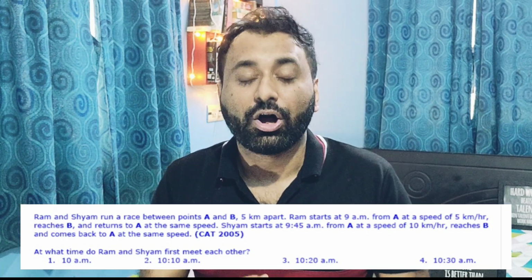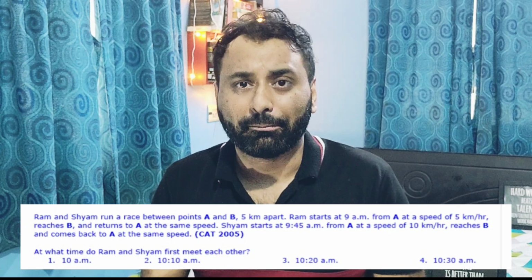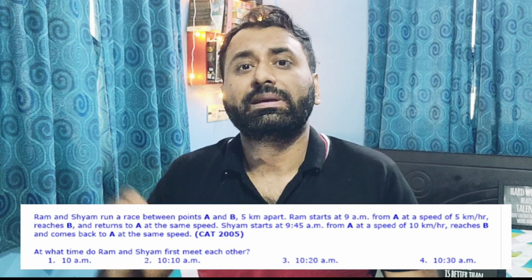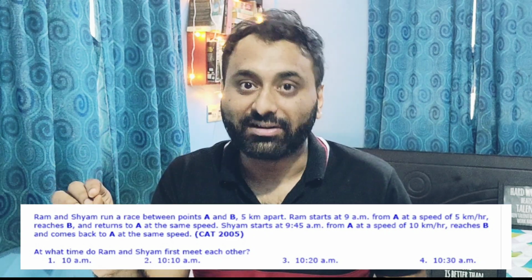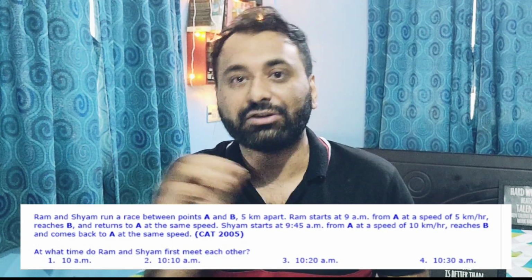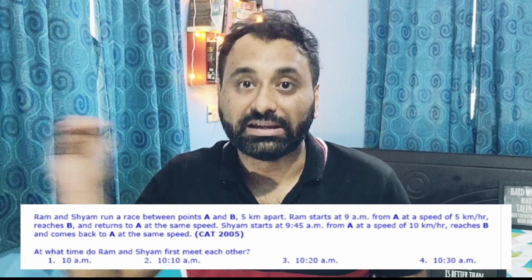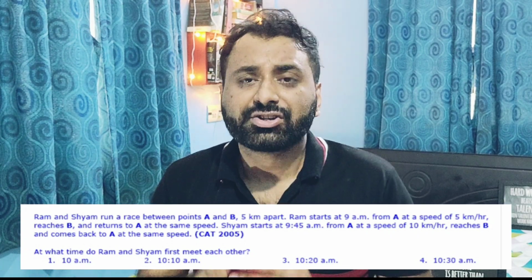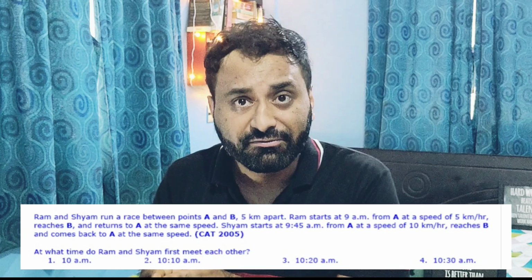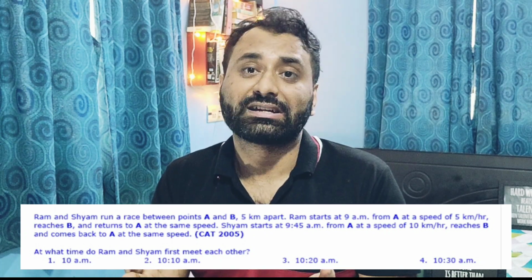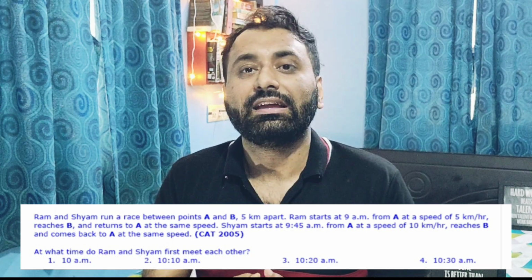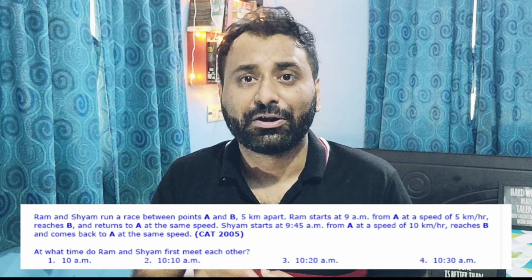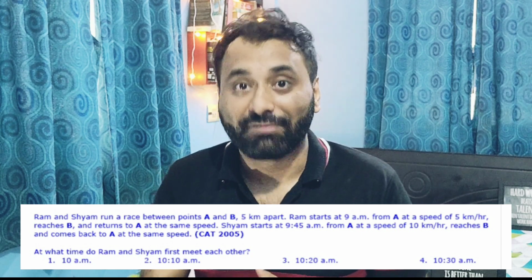Let's use the option. Option A says 10 a.m. Ram will be at point B at 10 a.m. 5 km per hour, 5 km is the distance. So in 1 hour, 9 to 10, he will reach point B. Where will Sham be? Sham started at 9:45. He is, of course, at the speed of 10 km per hour. So in 15 minutes, he would be at the center of those 2 points, 2.5 km.